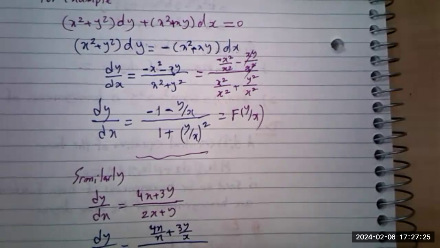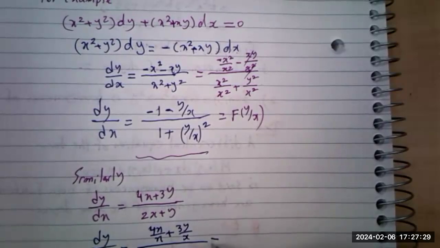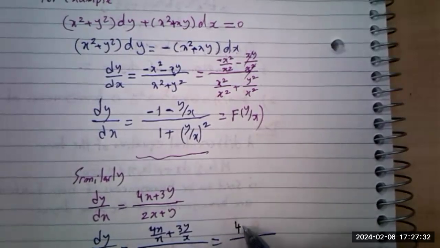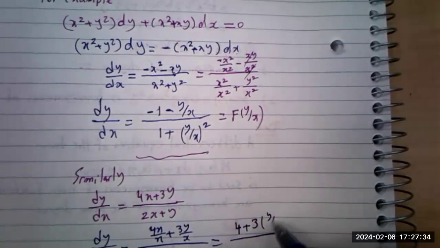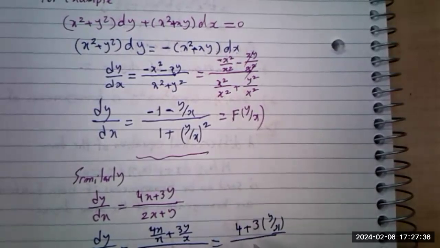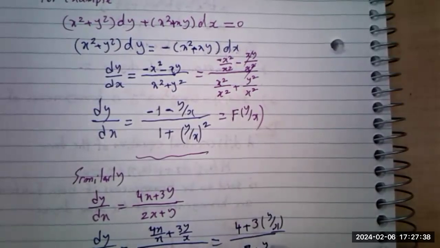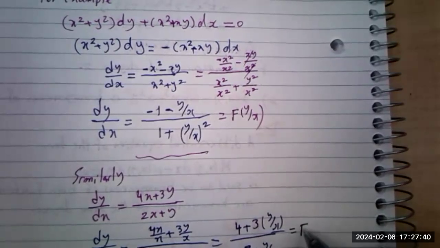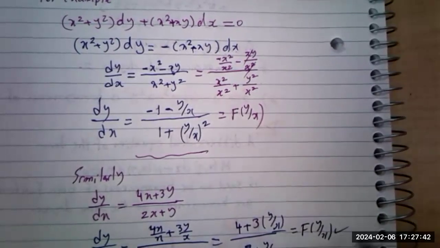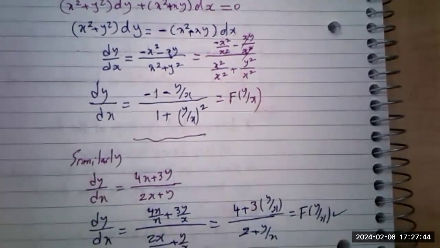See, it's 2x over x and y over x. Simplify it. So the result would be 4 plus 3 times y over x, over 2 plus y over x. So as you can see, this is true, but it's nice to recognize it first.